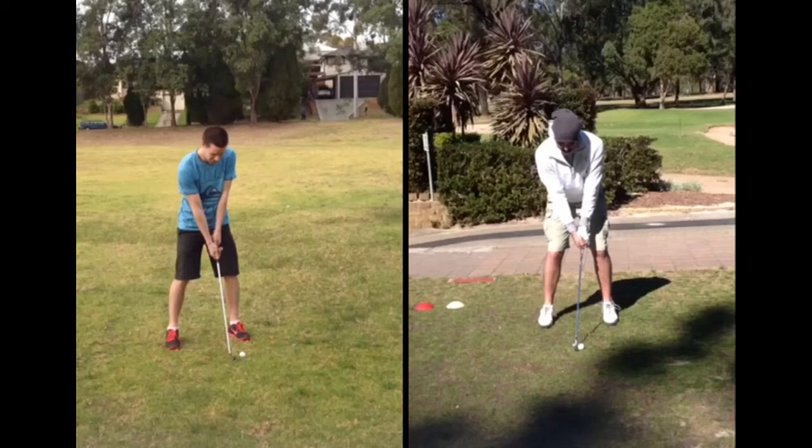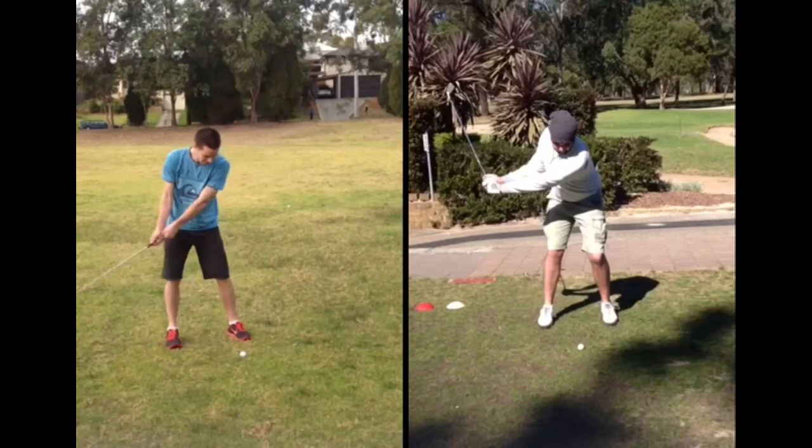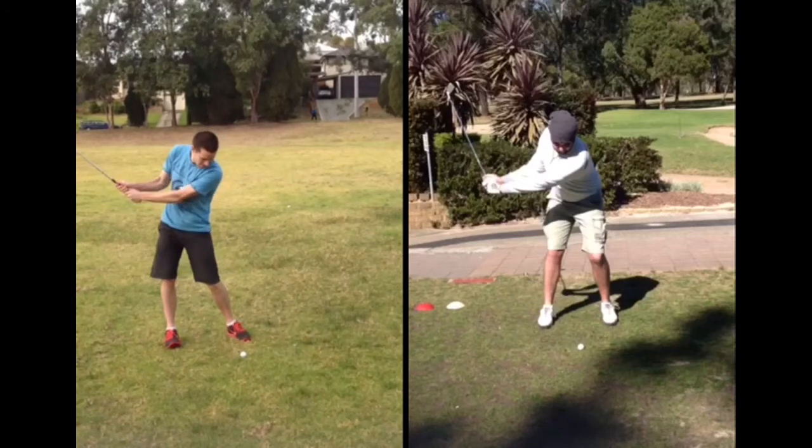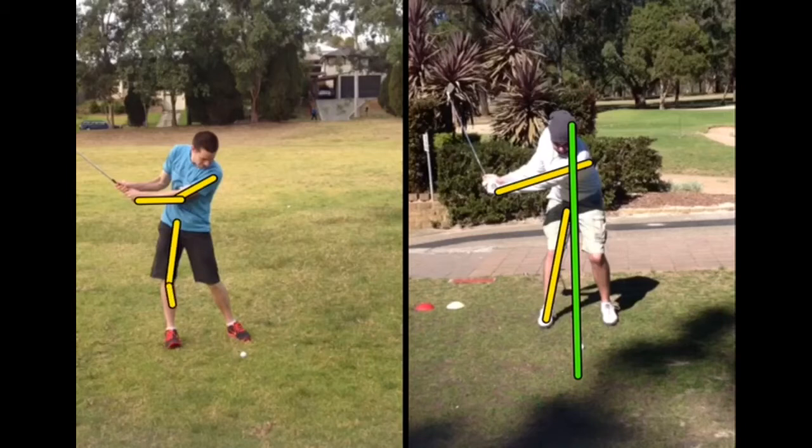Okay, so now we'll play it a bit further to see where they are at in their stance. Halfway through their pullback, key aspects we can see is that the left arm of the professional is straight, the left leg of the professional is straight, and his head is directly over the ball still. Whereas if we look at the arm of the novice, there is a slight bend, and also the left leg has a slight bend, and his head is not positioned over the ball.